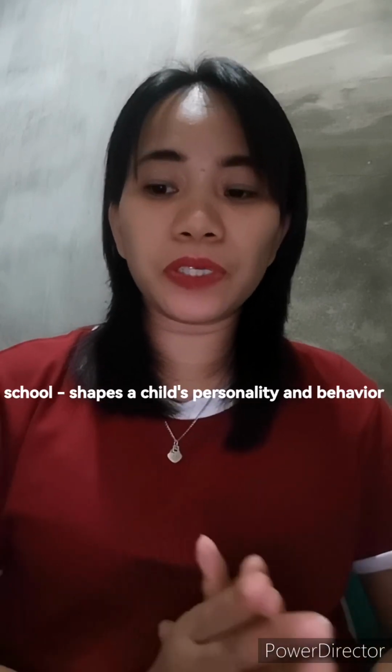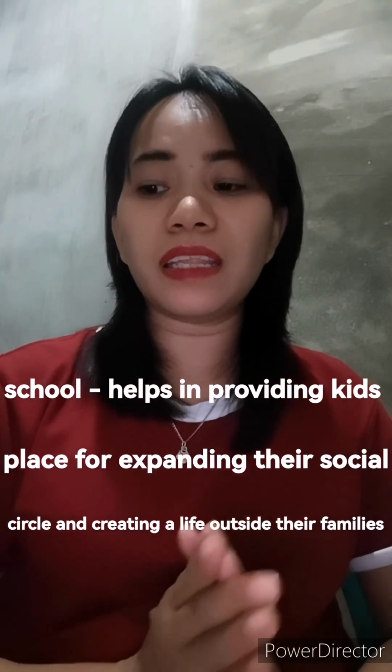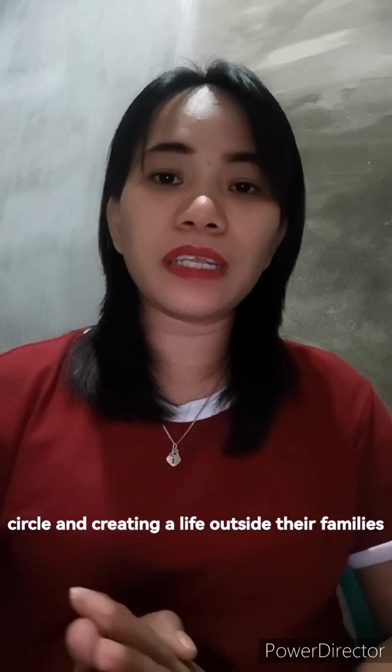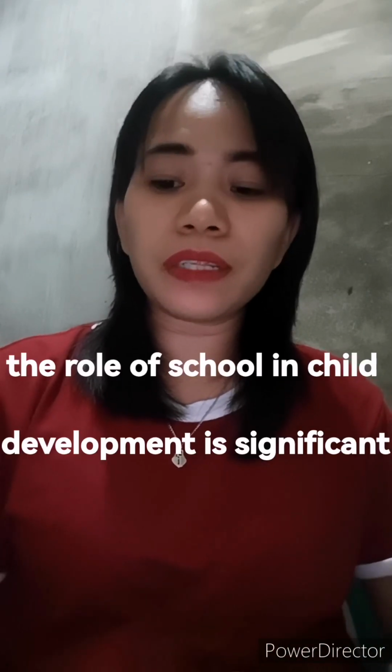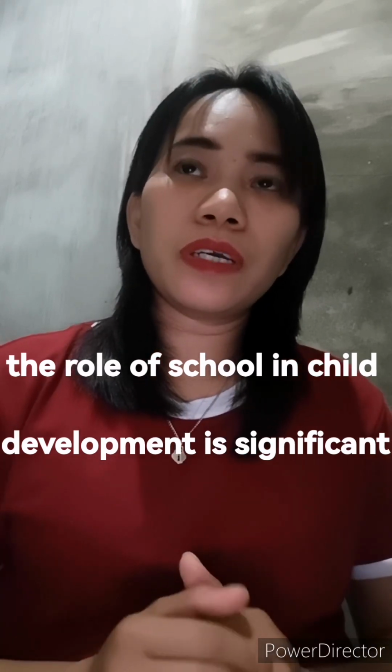The next is school. Schools are not just important for the education development of a child. There is much more that school does, which is it shapes a child's personality and behavior. Schools also help in providing kids with a place for expanding their social circle and creating a life outside their families. So as I said before, after parents teach the children, they send them to school, so they can expand their social circle and create a life after going to school. And then from academic learning to fostering social skills, the role of school in child development is significant.